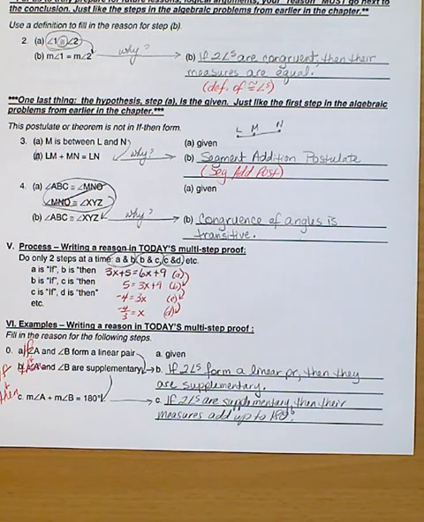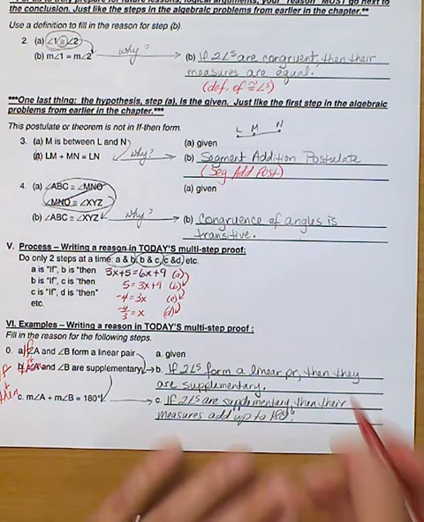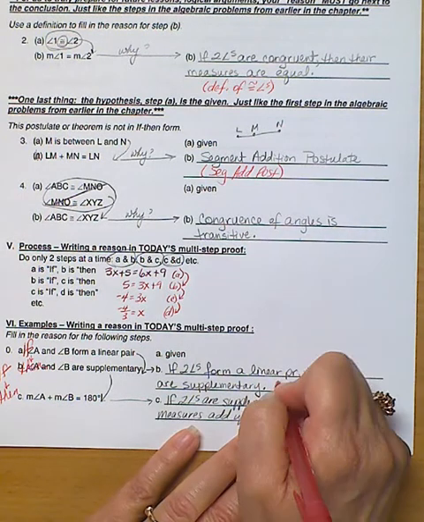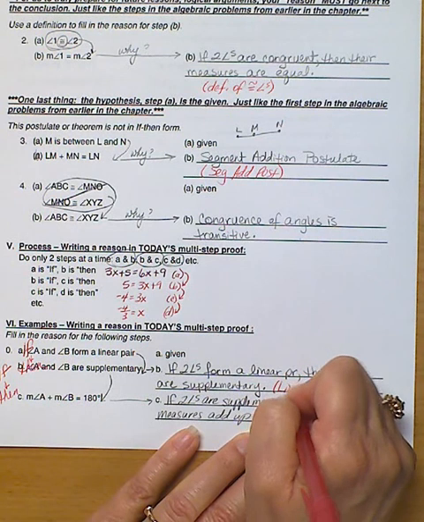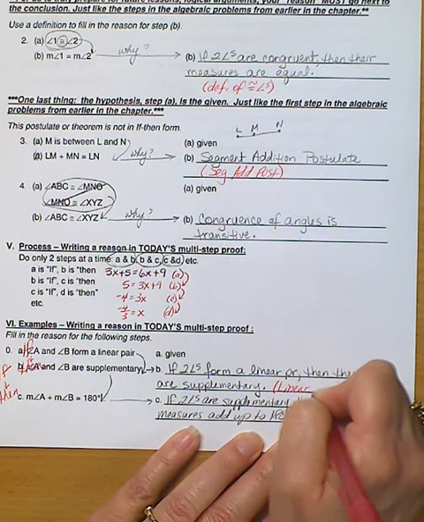Now, again, I know your hand is getting very tired and you're like, oh my gosh, I have too much to do. Okay, so the short version is linear pairs are supplementary, and that still is the postulate.